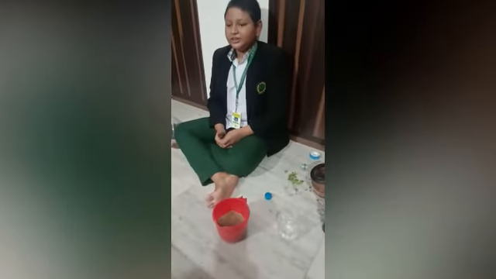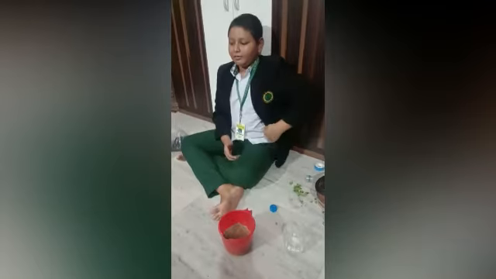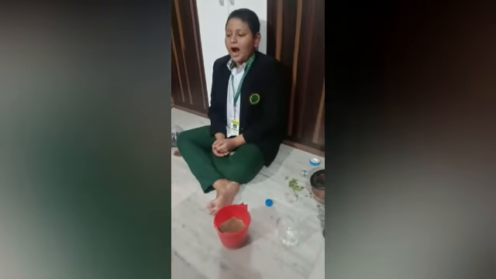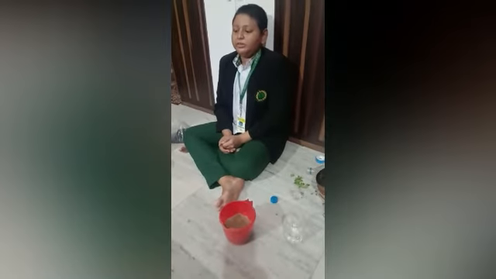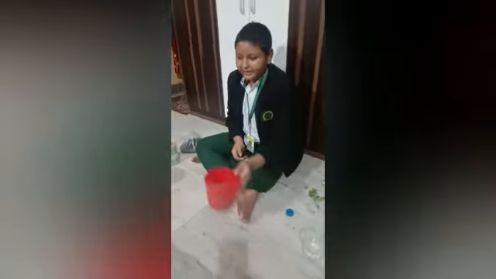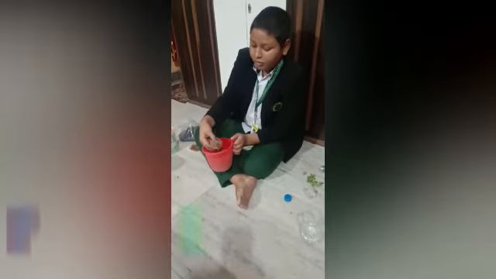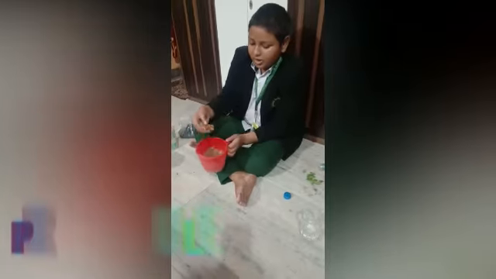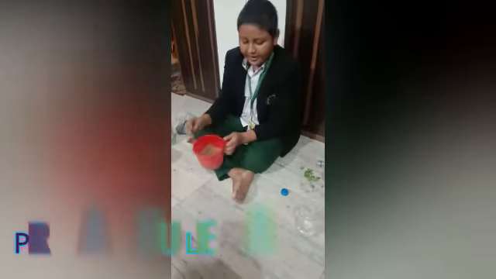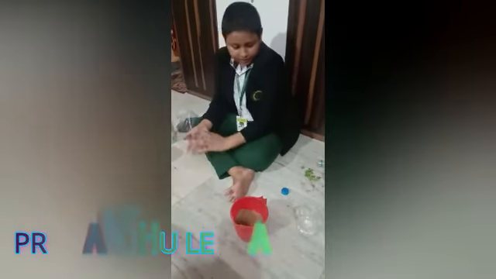I am from class 6 section A, roll number 25. Today I am going to tell how to make a water purifier at home easily. First, take some muddy sand and wash it in hot water 2 or 3 times. Hot water removes the bacteria and clears the mud.